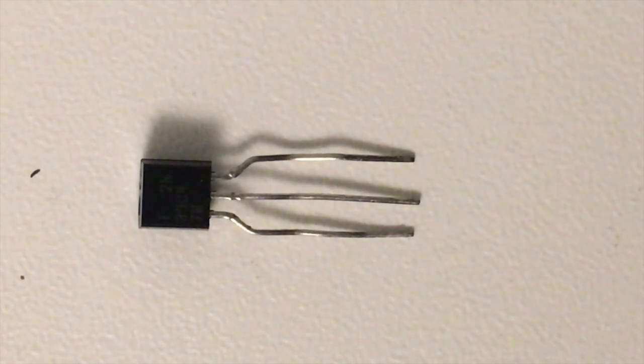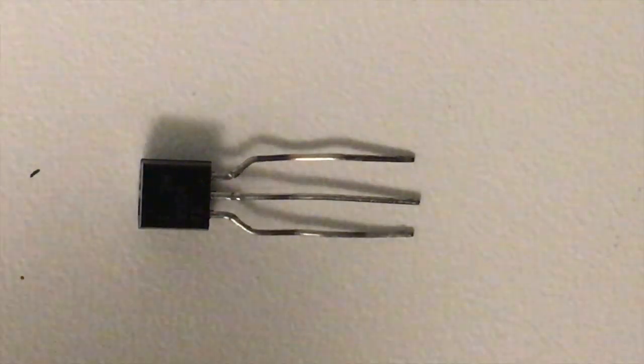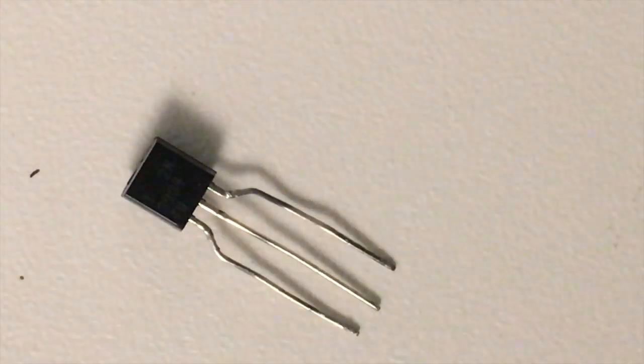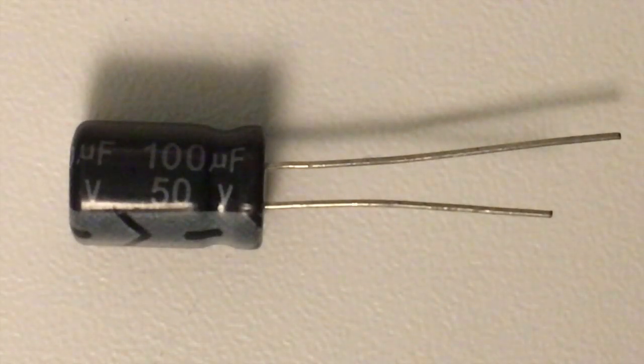The two new parts which were introduced for this project were this NPN 3904 transistor with an emitter, base, and collector lead, and this 50-volt 100 microfarad capacitor.